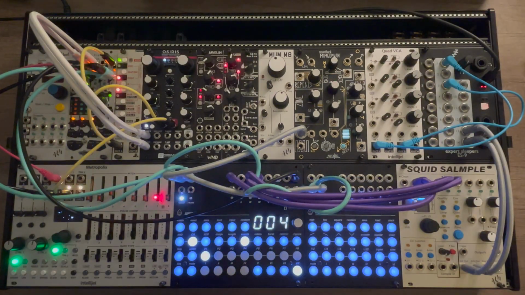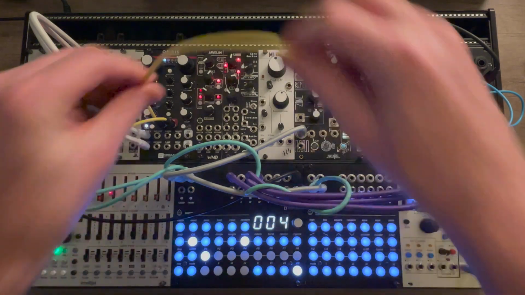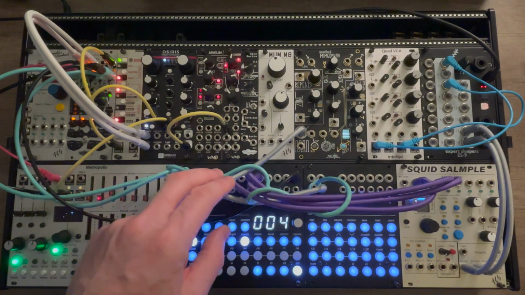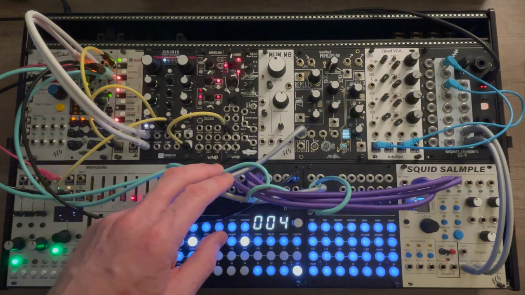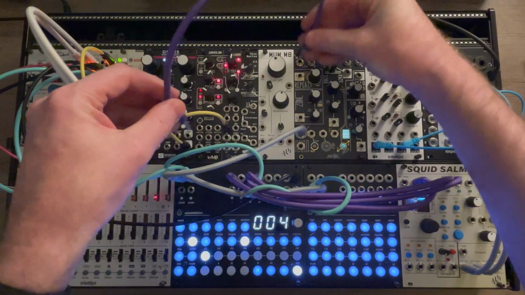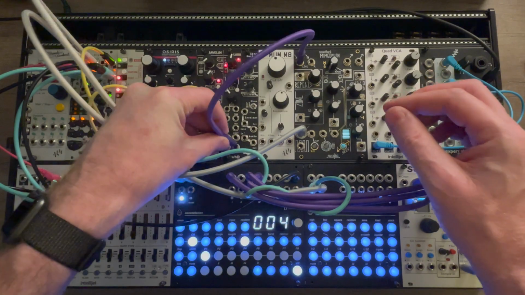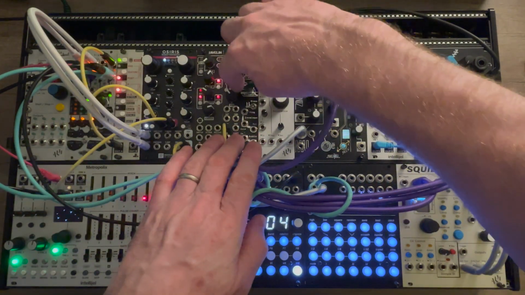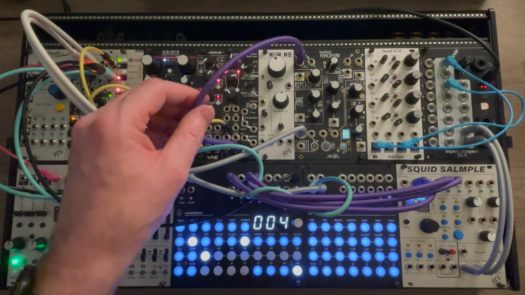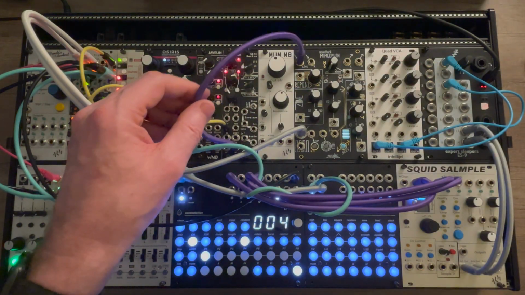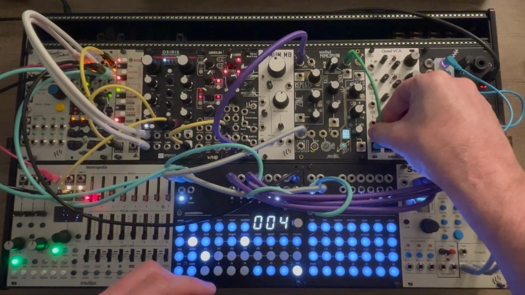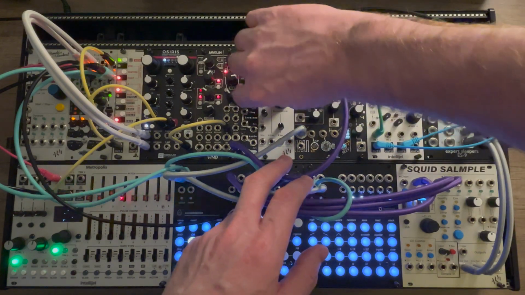So let's now tame that down. Let's send it through the filter. So we'll take the mix into carbon, as we always do. Then we'll take that out into mimeophone. We'll go on to the low pass filter on carbon, and then take our output. Oh, we've got the wave folder on. Let's turn the wave folder off.